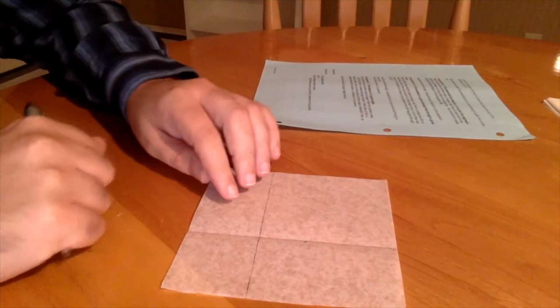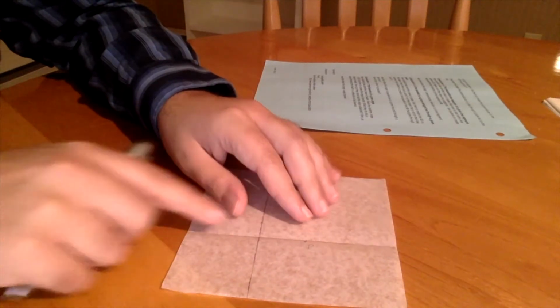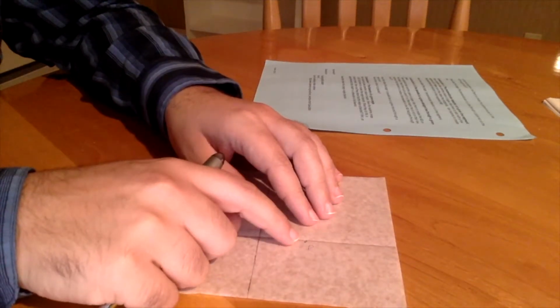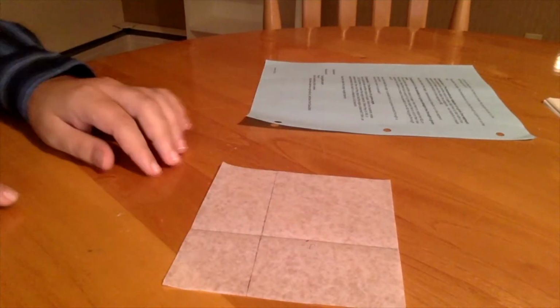Then we do the same thing again. We're going to make a line perpendicular to this one that goes through this point on the line.